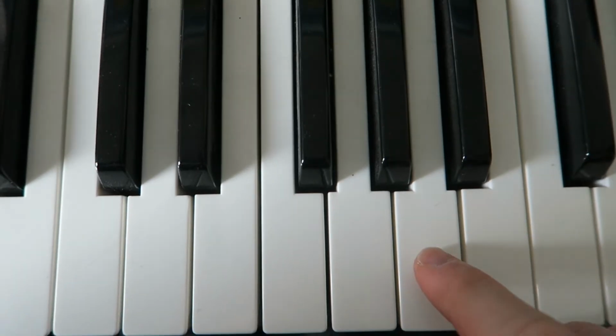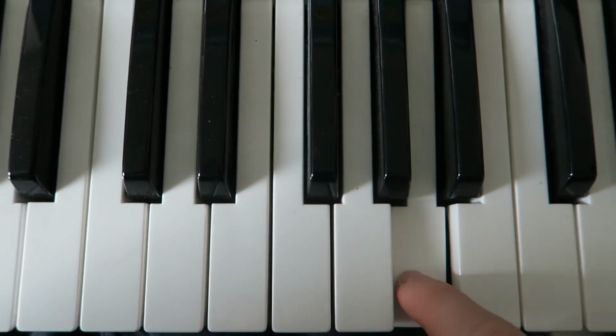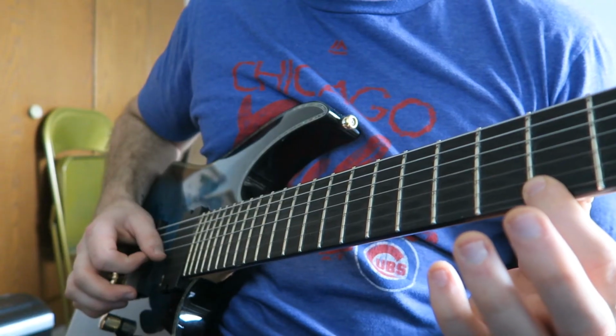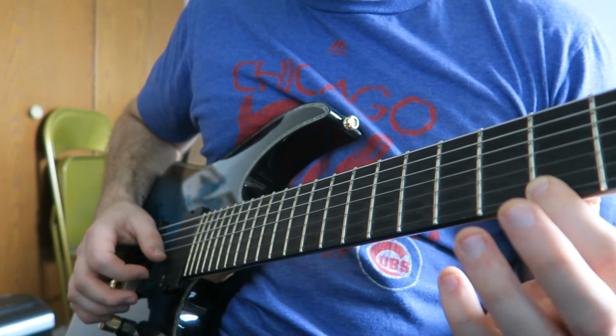The next element is called timbre, which is not pronounced "timber." If you remember from my last video, I played the note A on the piano, and then I played it on guitar. You could tell that I played the exact same note on both instruments, but they still didn't sound exactly the same, right? These instruments have a different timbre, or tone color, that makes them sound different from one another. I won't go into what causes differences in timbre for the sake of this video.